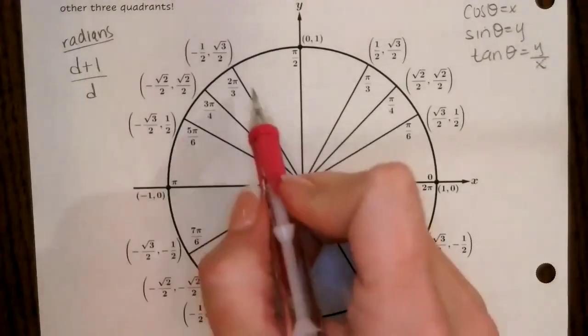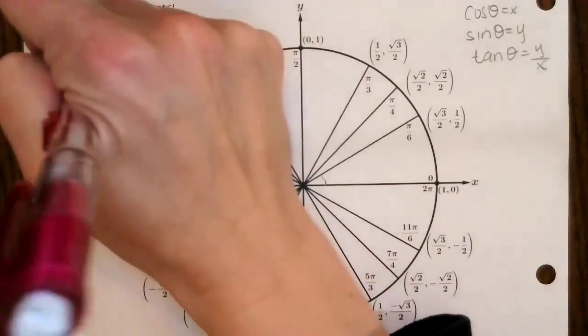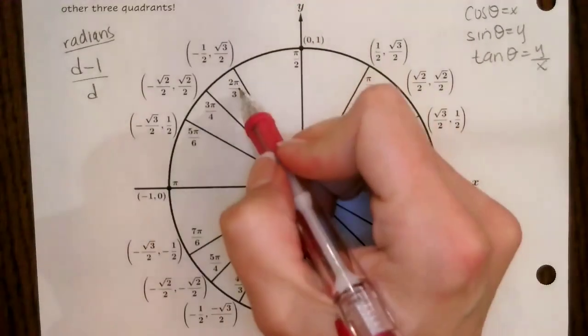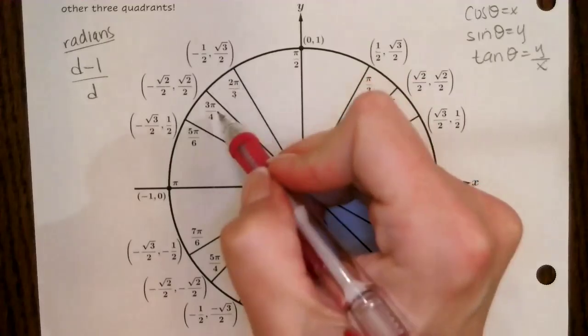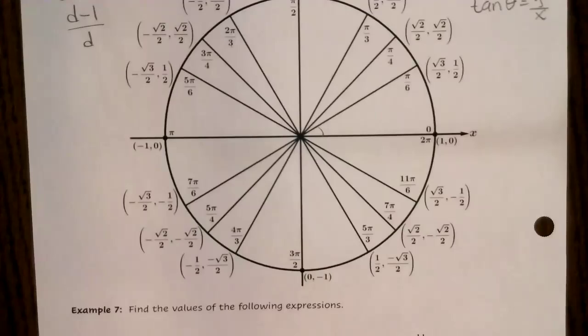It is the denominator plus 1. I'm sorry, minus 1. Goodness, what is wrong with me today? D minus 1. So 3, 1 less would be 2. 4, 1 less is 3.